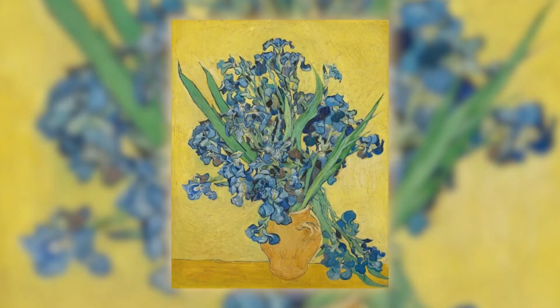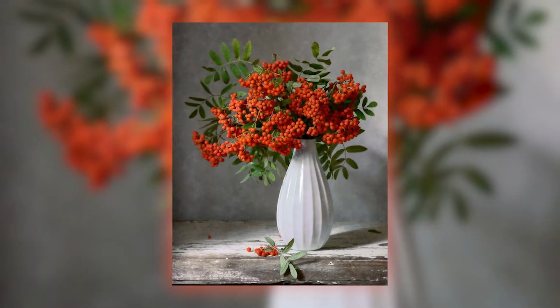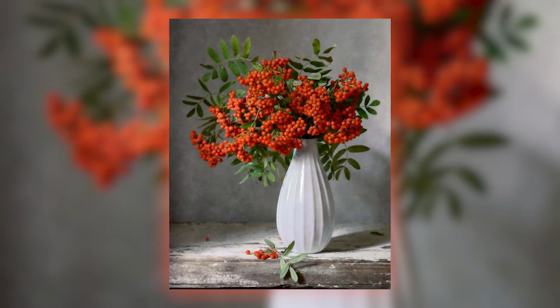I freaking love flowers, so I thought it would be a cool idea to make a painting of a bouquet. Now, I want to use an image as inspiration. Searching the web for a reference image, I eventually found this one. This image is really appealing to me because I really like the colors and the composition.